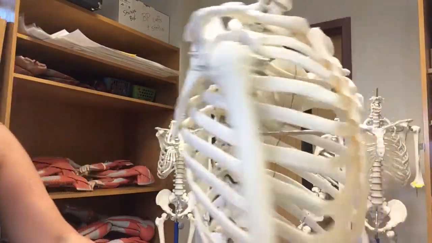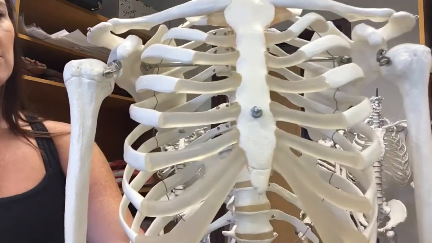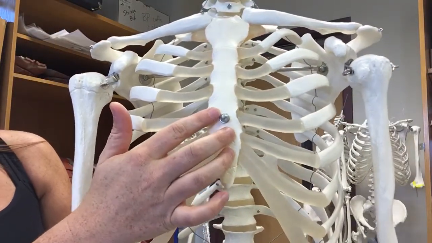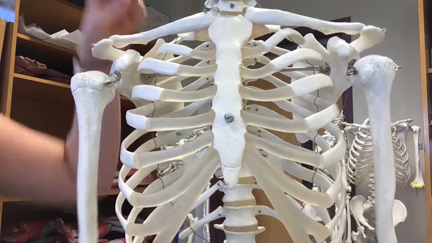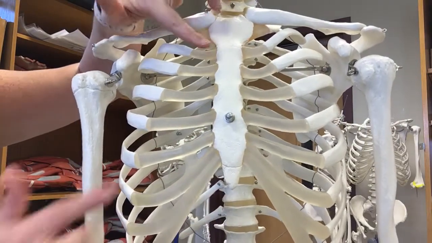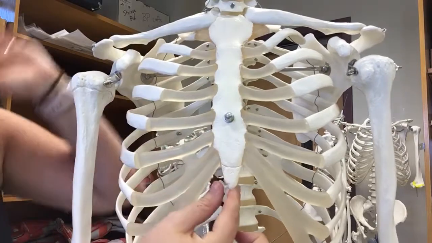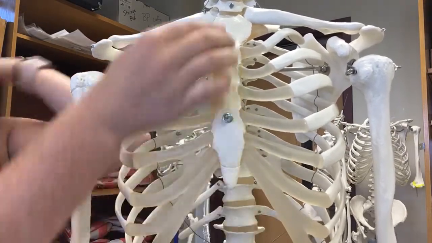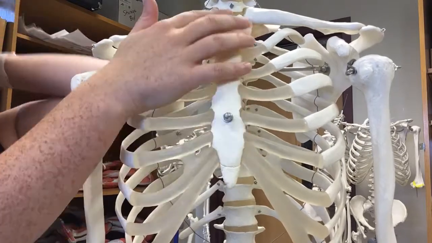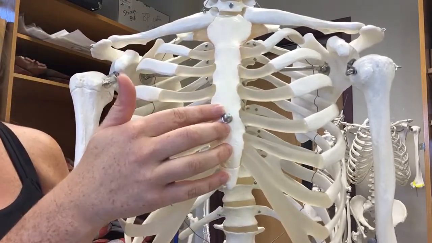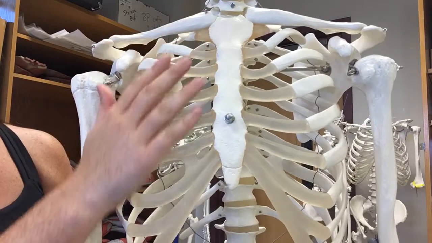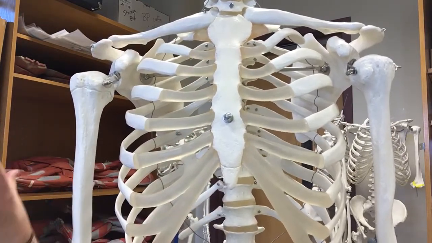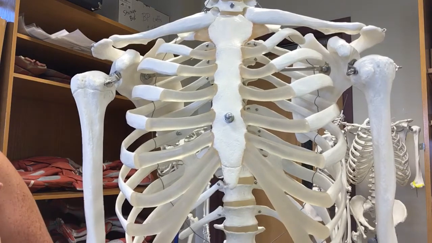Turn them around to the front. Okay, so the ribs are connected to the sternum. Okay, so the sternum has several parts. So the sternum has the manubrium, the body, and then the xiphoid process. You can see where it ends here, xiphoid process. And attached to the sternum are the ribs. And you have 12 ribs.